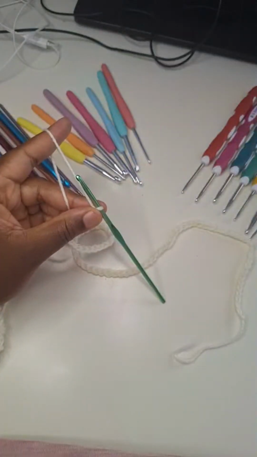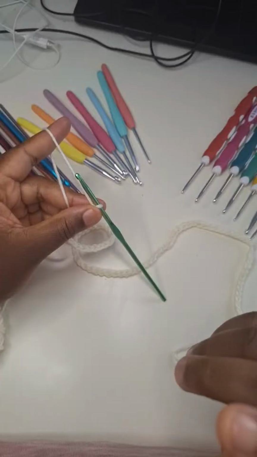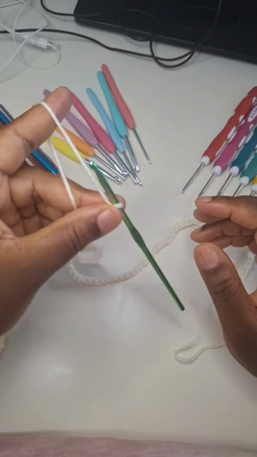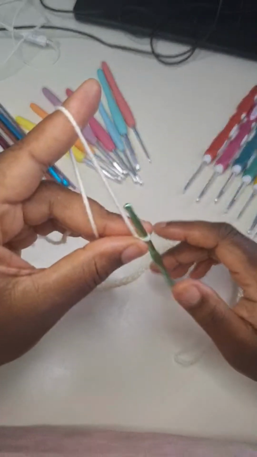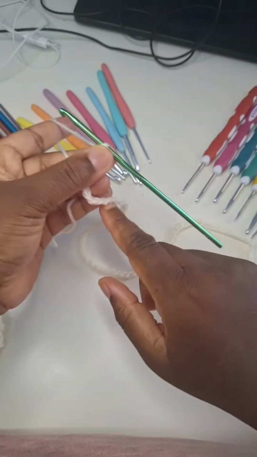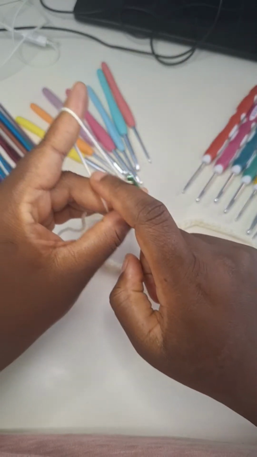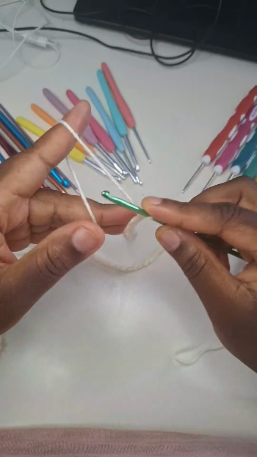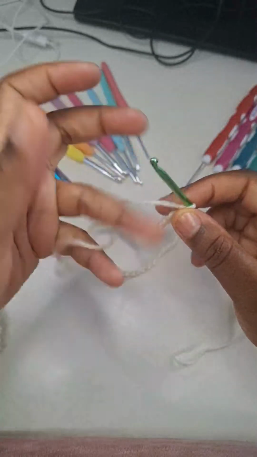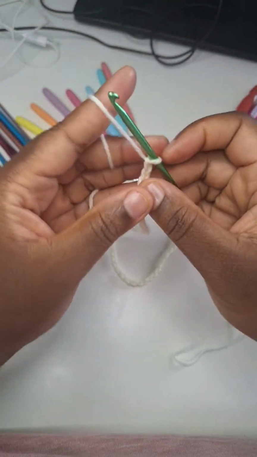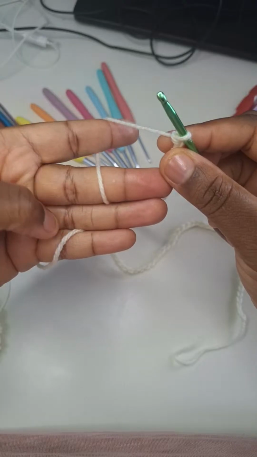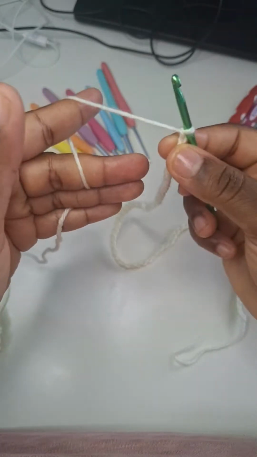So as I was saying, there are three common yarn holds. The first one is yarn over index, like that. That is the yarn over index. The yarn, as you can see, is going through my fingers like that. So it goes like that, like I showed you earlier, right? This part here and this part here controls the yarn.